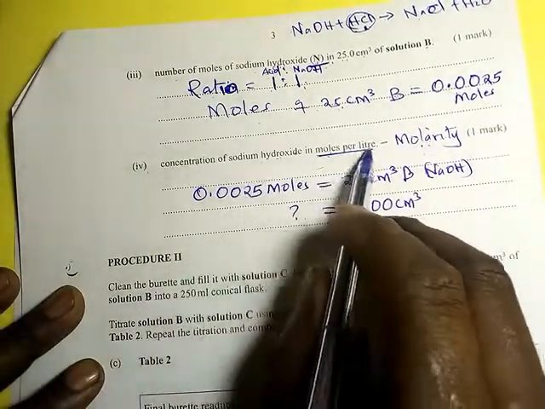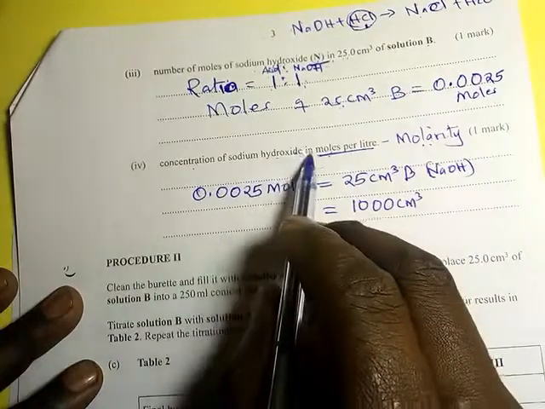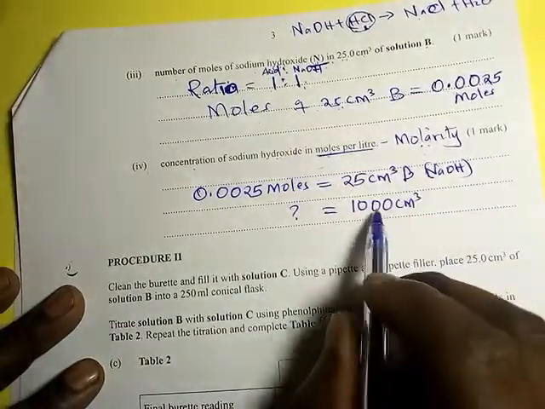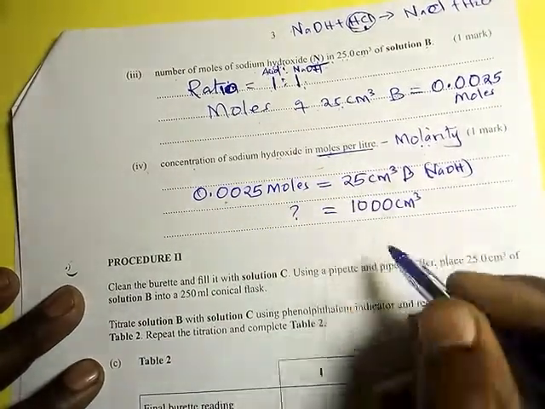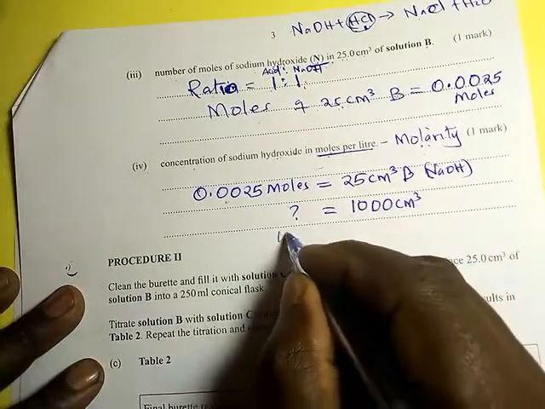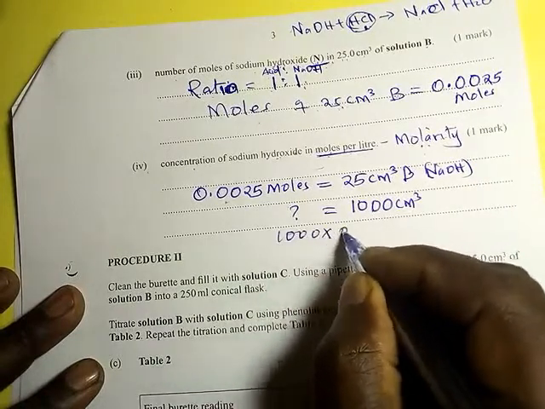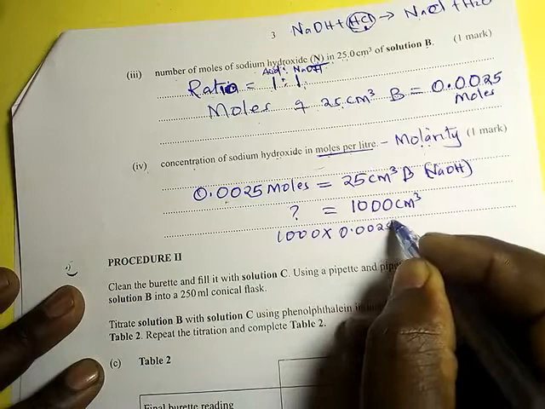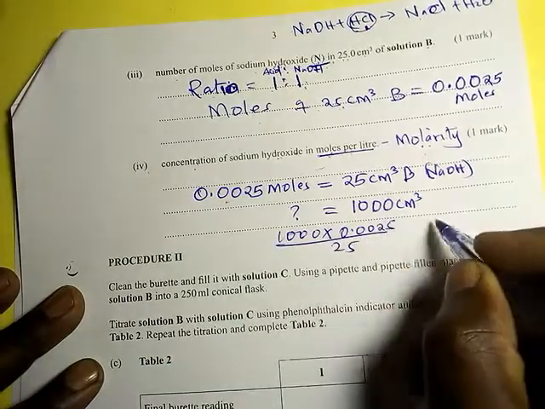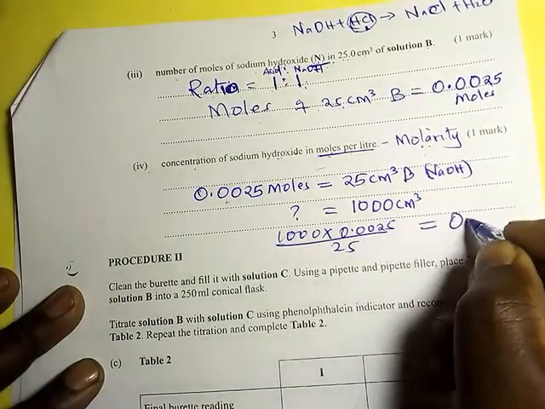Because concentration in moles per liter is actually molarity. So this times this divided by this: 1,000 times 0.0025 divided by 25. This simply gives you 0.1.